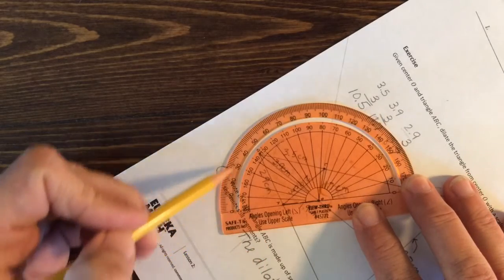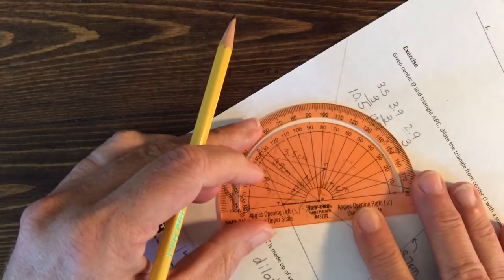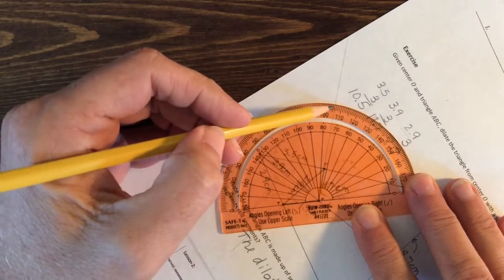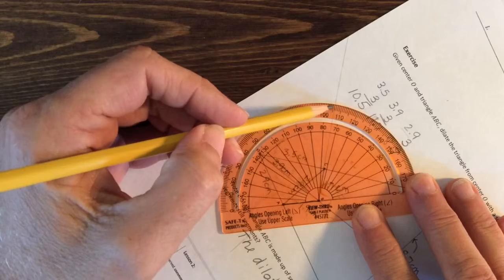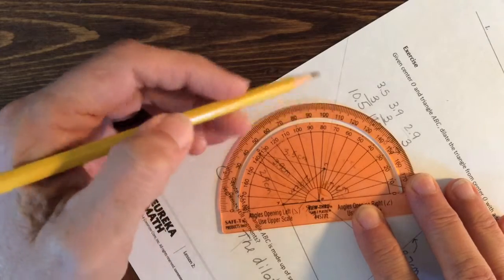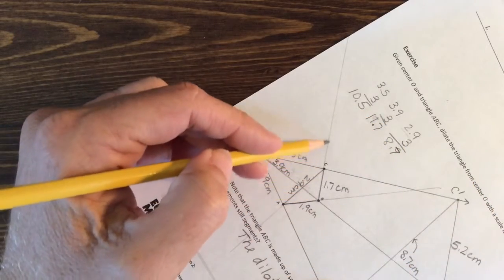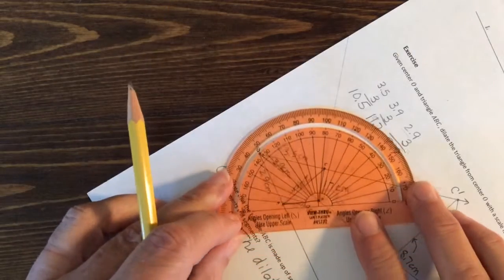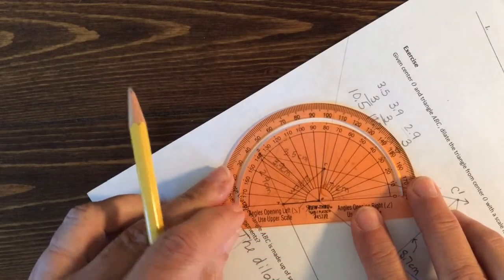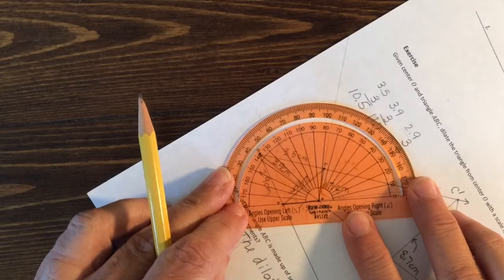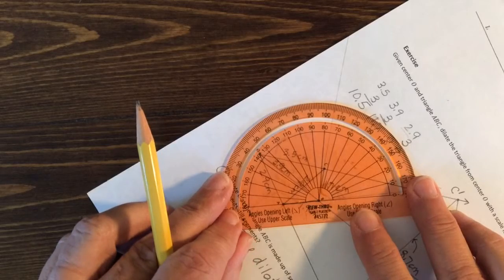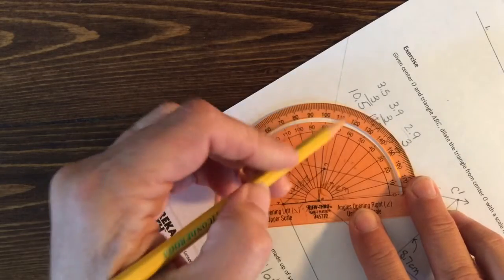And then it opens up all the way around to here. And notice what I've done is I've lightly drawn this line extended so that I can read it on my protractor. And when I measure it, if I line it up properly, I get that 106 again.